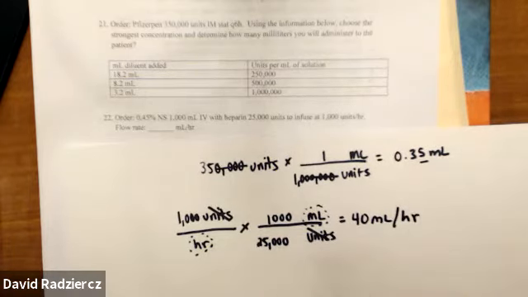So if I want to infuse 1,000 units of heparin per hour, I need to set the infusion pump to 40 milliliters per hour. Now, you guys will know this better than I do. When you're doing your clinical rounds and you're in the hospital setting, I don't know that the infusion pump can be set to units per hour, but I have seen them set to milliliters per hour.